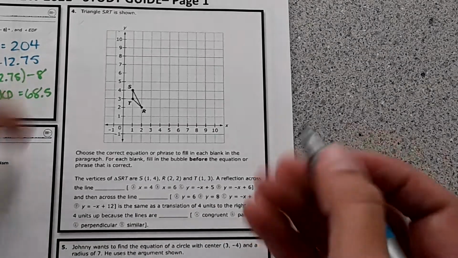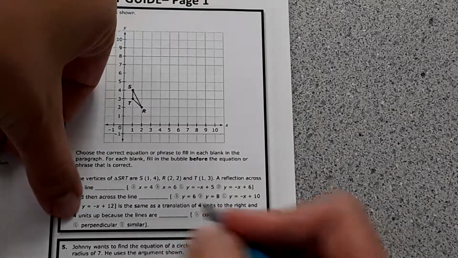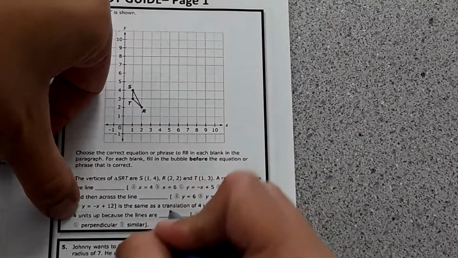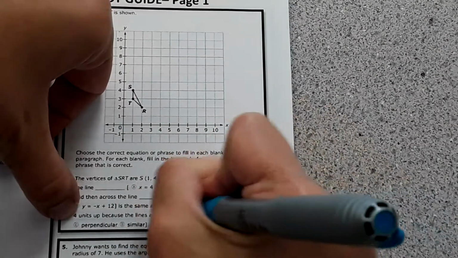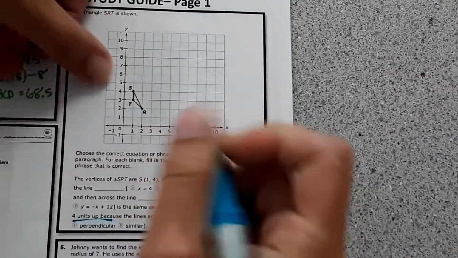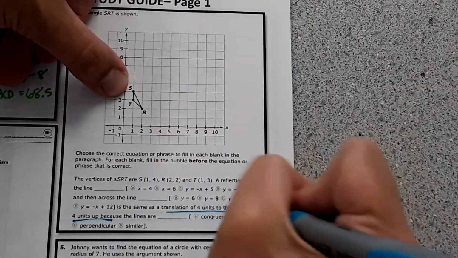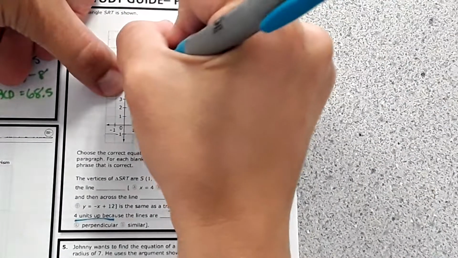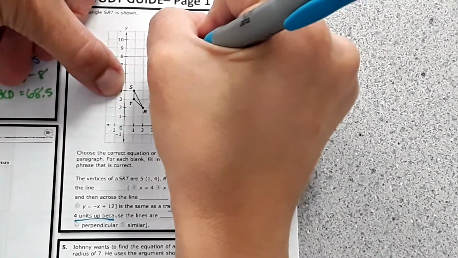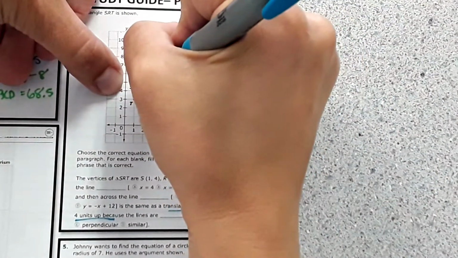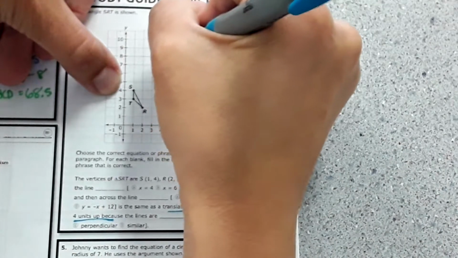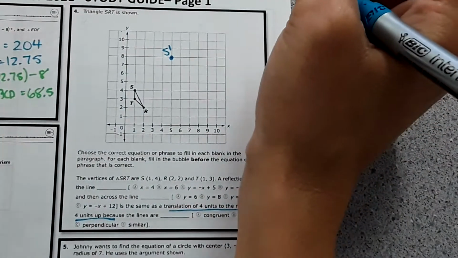Here's where we need to start with it. It wants to know which reflections are the same as a translation of 4 units to the right and 4 units up. So I'm actually going to translate this shape. It says 4 units to the right, 4 units up. So for each point, 1, 2, 3, 4, 1, 2, 3, 4. And remember, on a computer screen, you're not going to be able to draw it out.